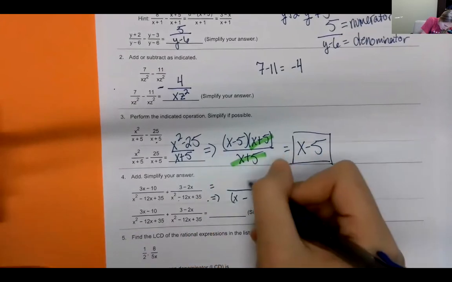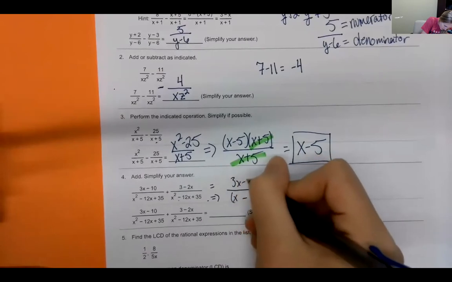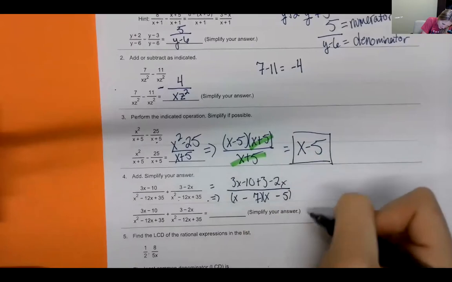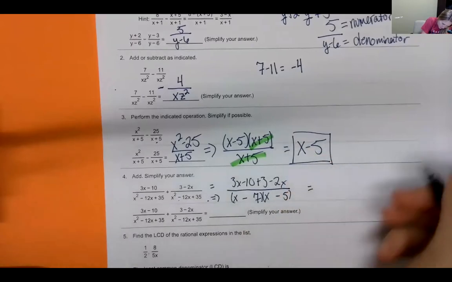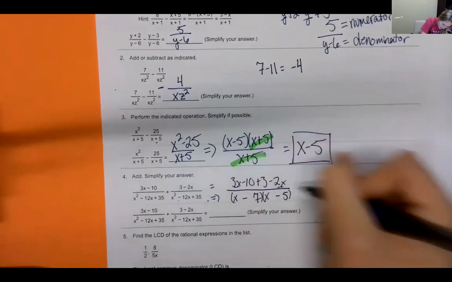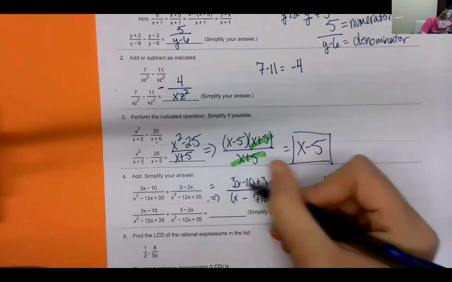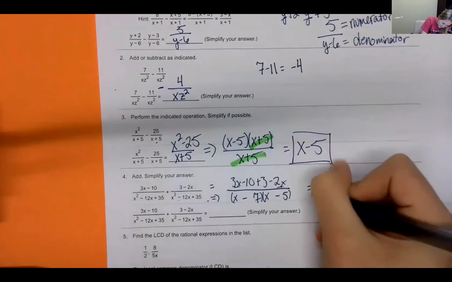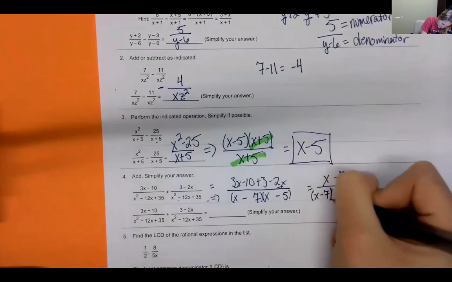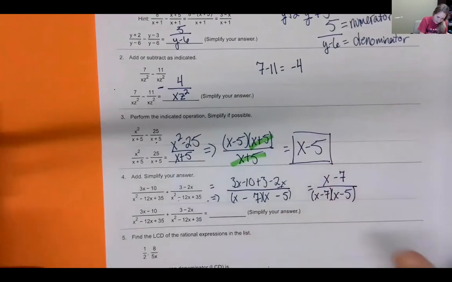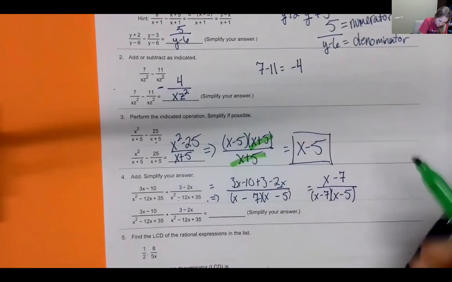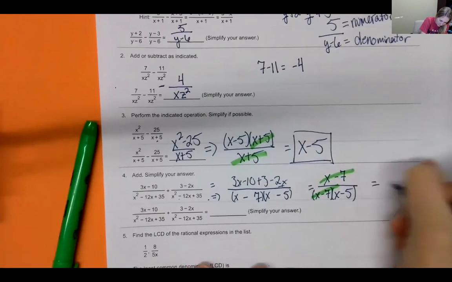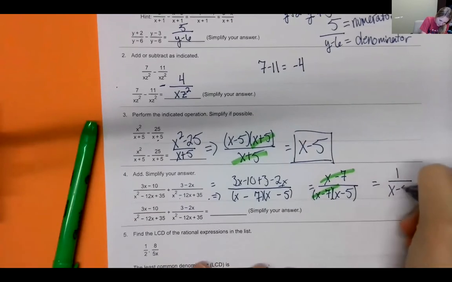Okay, then we'd have 3x subtract 10 plus 3 subtract 2x. So 3x subtract 2x would be x. Negative 10 plus 3 would be subtract 7. So x subtract 7 over x subtract 5. Then we would reduce. Then we'd be left with 1 over x subtract 5.